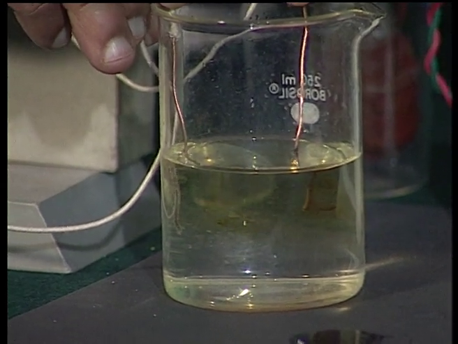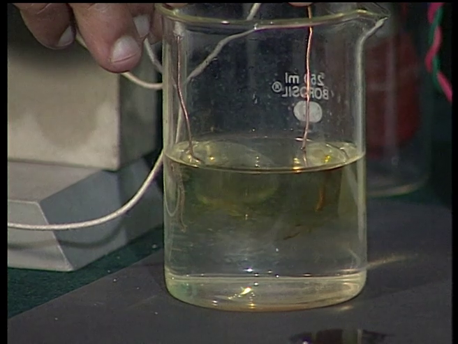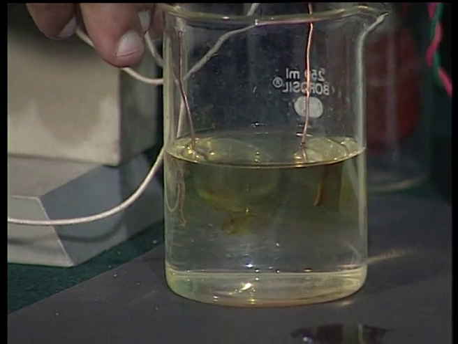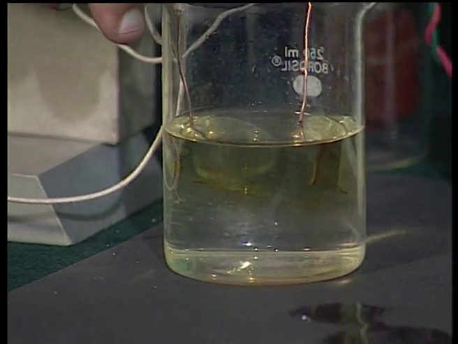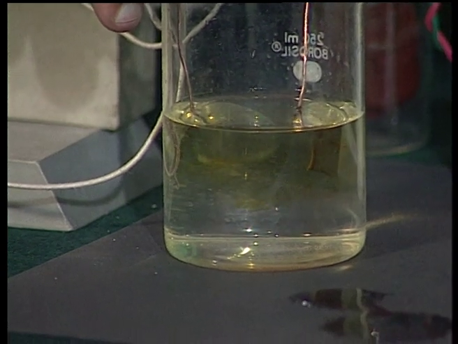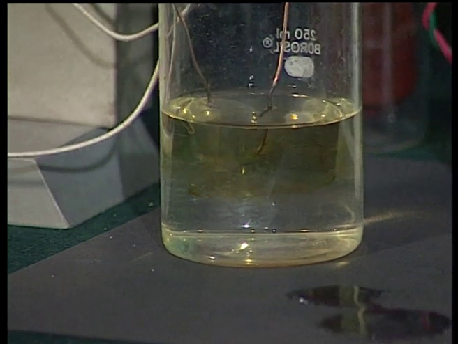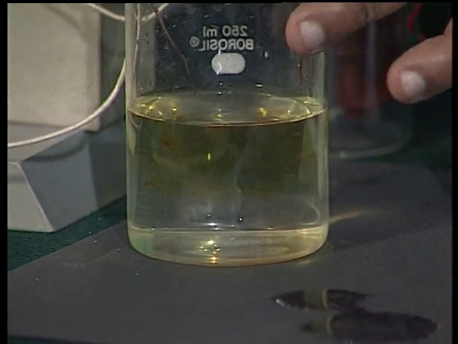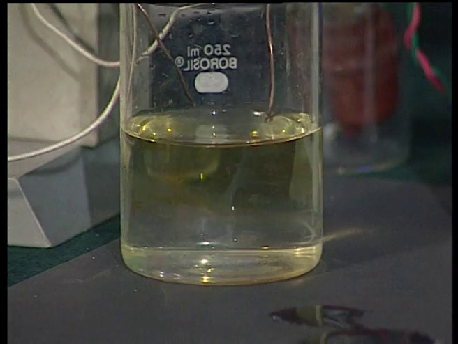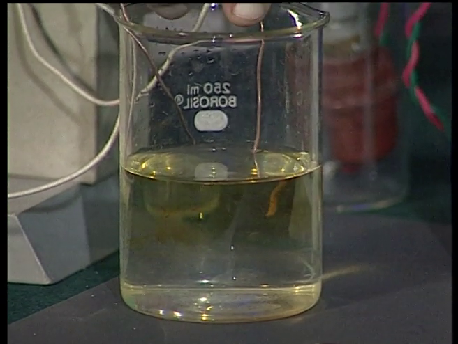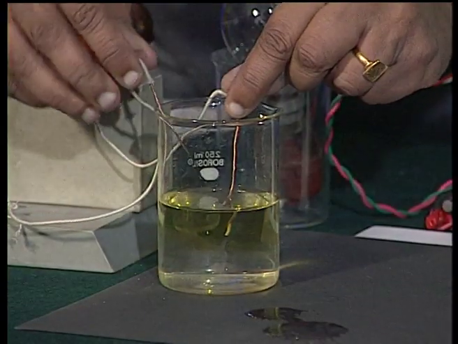Observe it carefully. You have the color being developed at one electrode, and at the other one you have the fine bubbles coming out. Now, this is the effect of electric current on a chemical system. Now, what exactly has happened here?